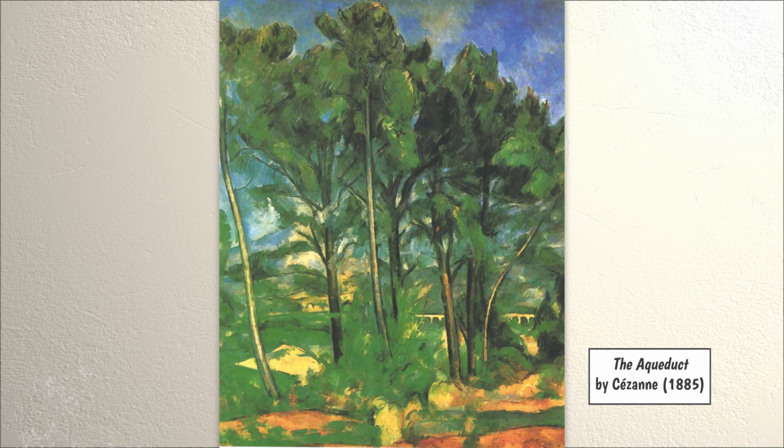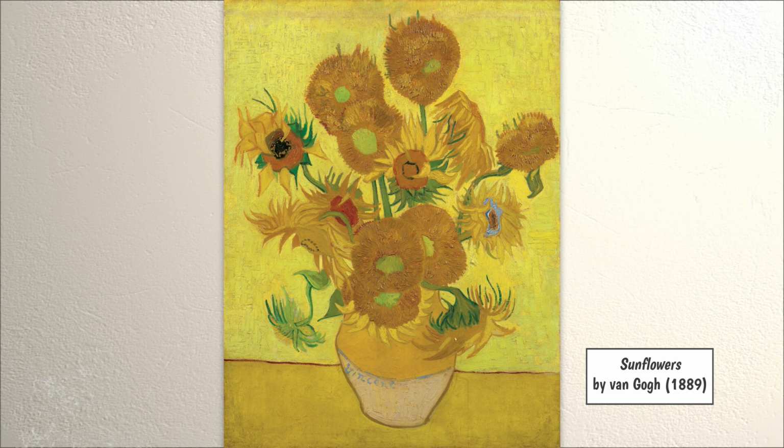Today, we call Cézanne a post-impressionist. He developed the ideas of Impressionism. He explored the connection between color and form. Through this, he led the way for modern artists after him.